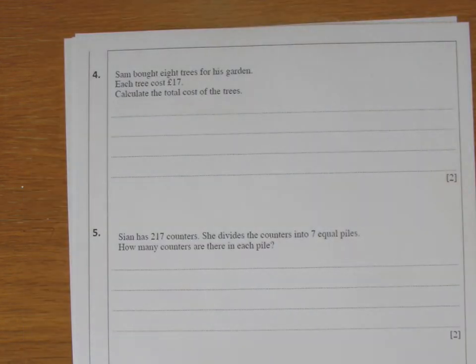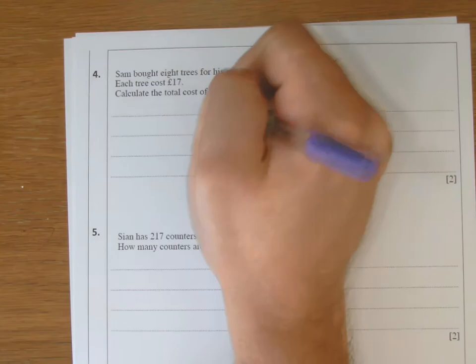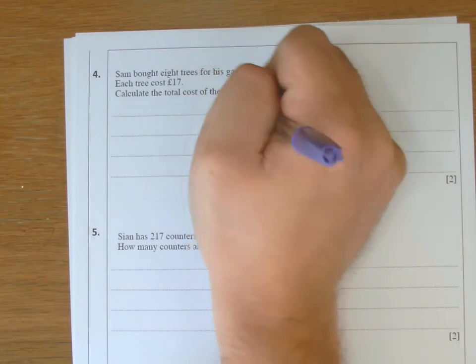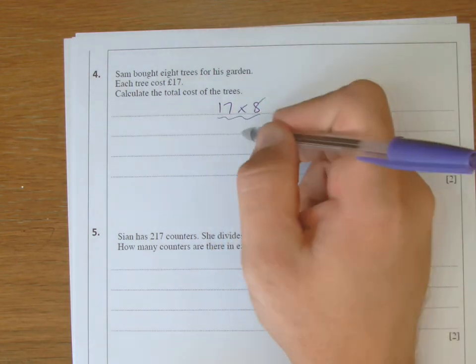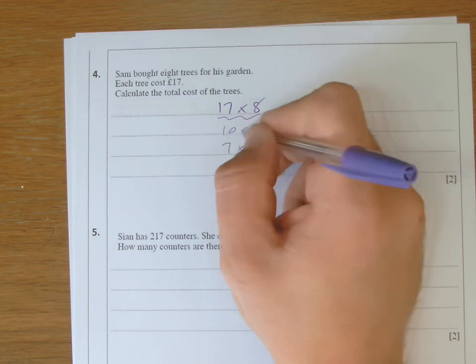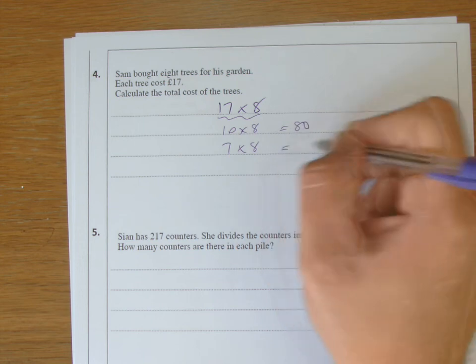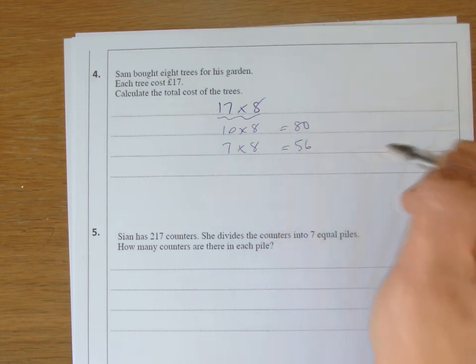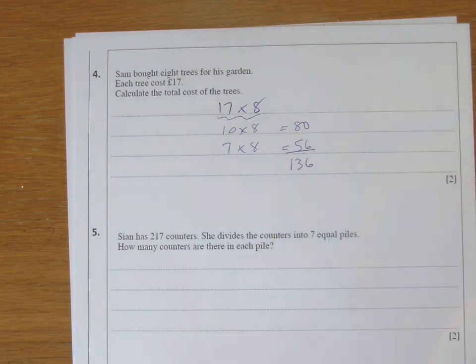Question 5, it says Sam bought 8 trees for his garden. Each tree cost £17. Calculate the total cost of the trees. Well, here it costs £17 and there were 8 of them, so you need to multiply. When you do 17 times 8, you could do 10 times 8 and 7 times 8. You could break it down like that. So 10 times 8 is 80. 7 times 8 is 56. And then if you add them, that gives you the total, 136.